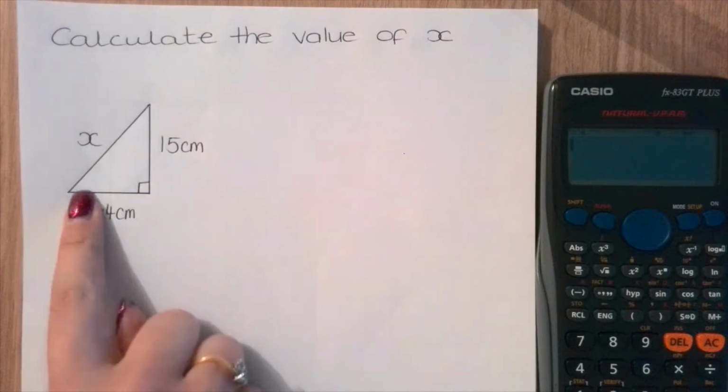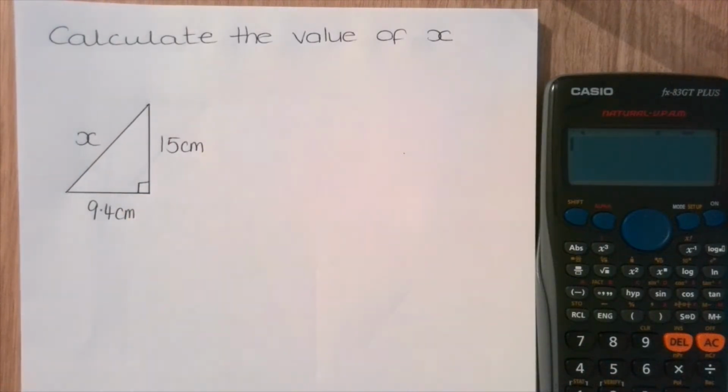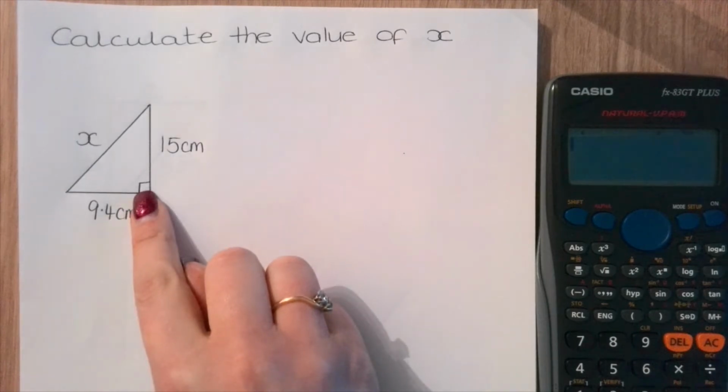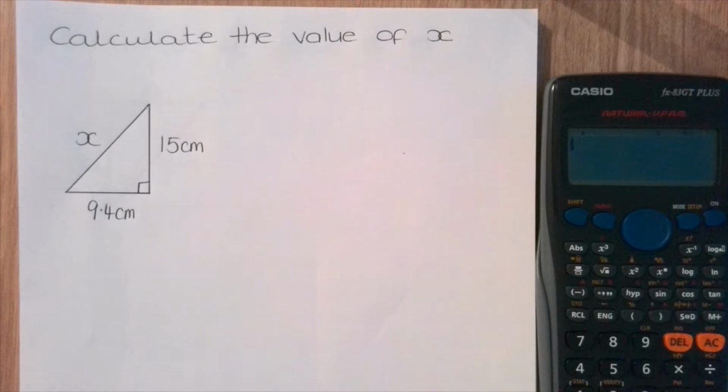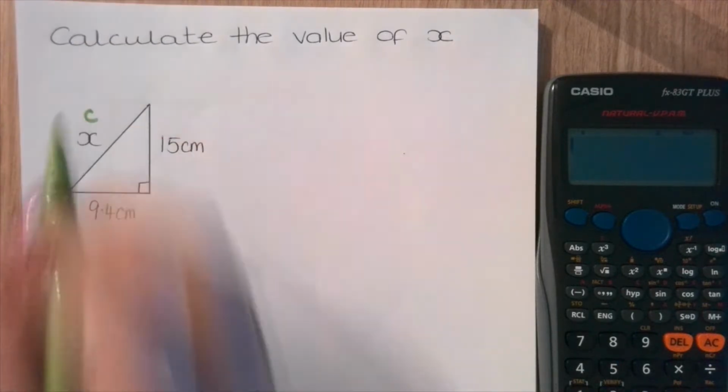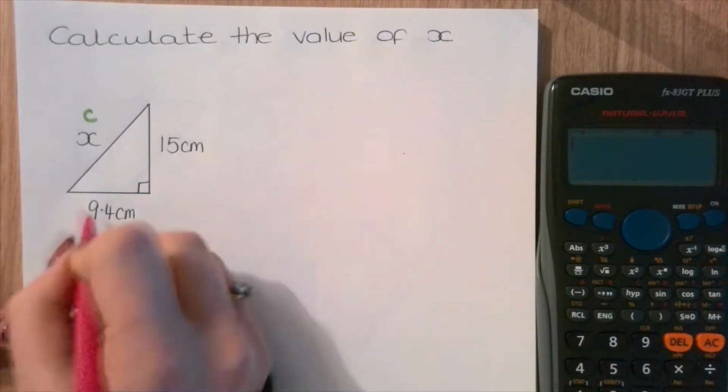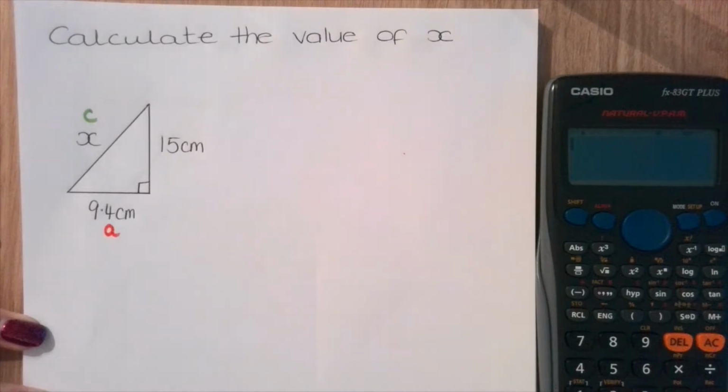So our first example is, if I can calculate the value of x. So here's my right angled triangle. I'm going to need to label my sides. So let's label C first of all. There's the right angle, that must be my hypotenuse, and therefore this must be C. The other two, it doesn't matter which one is A and which one is B.